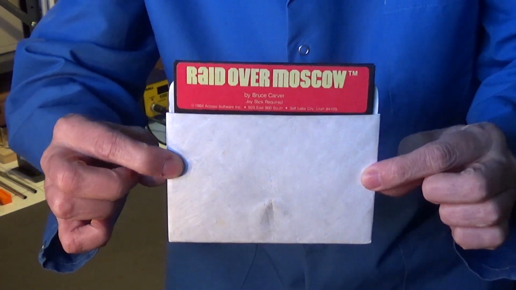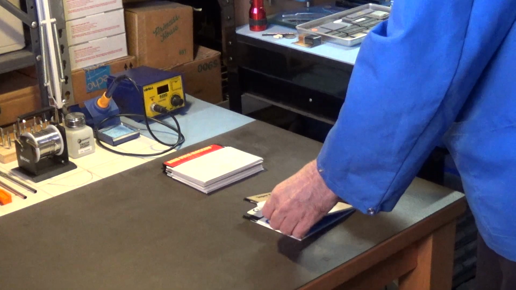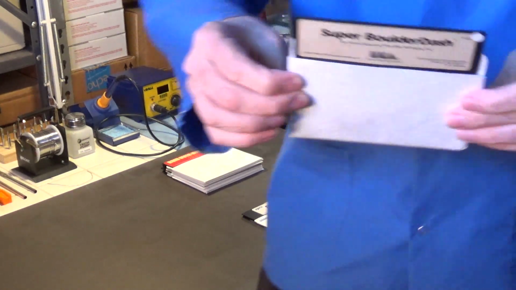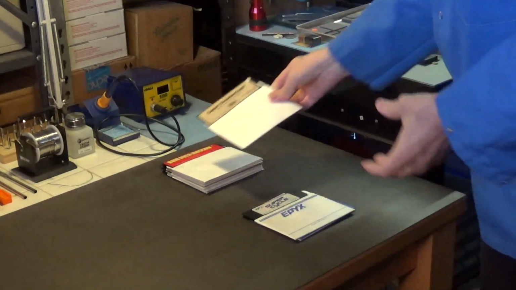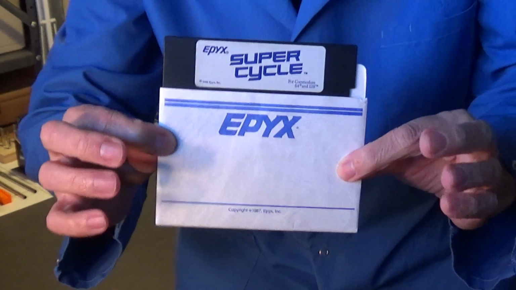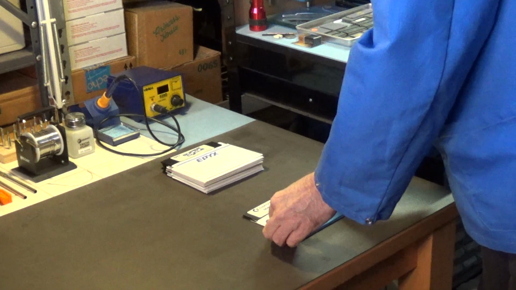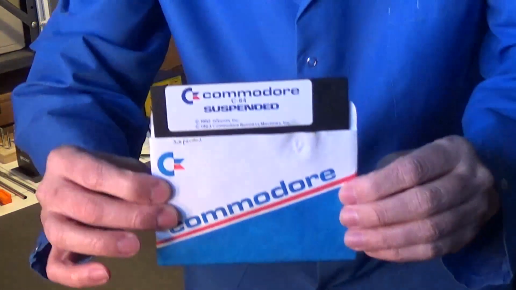Next we have Raid over Moscow. And one of my personal favorites, Super Boulder Dash. Oh, you gotta have that. And Super Cycle by Epyx. I used to love playing this game. God, I got such a high score playing this. And another role-playing adventure game by Infocom, Suspended.